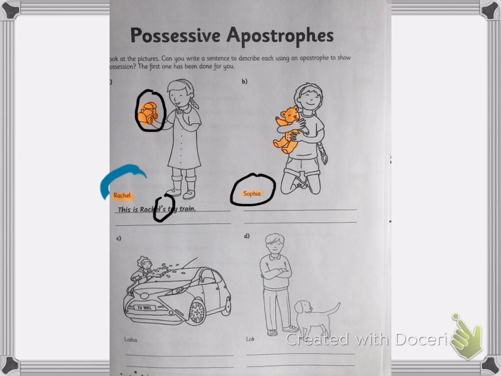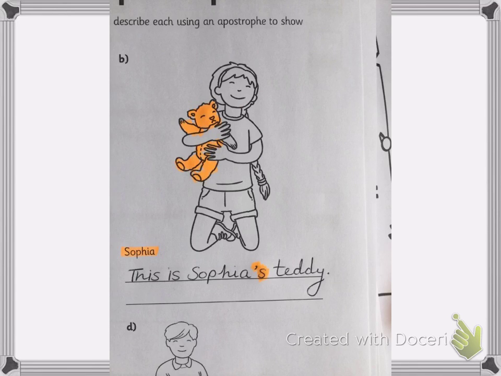So the next girl is called Sophia, and Sophia is holding a teddy bear. So how could we use the sentence that's been done previously as a model for what we need to do here? Well, the first one had Rachel and a toy train, and they've written the sentence, "This is Rachel's toy train." So here, when we've got Sophia and a teddy bear, what could we write? Have a think, and then I'm going to turn the page and see if you got it right. So we could write, "This is Sophia's teddy." Okay, and we're using Sophia and then apostrophe S to show that the teddy belongs to Sophia, that the teddy is Sophia's possession.